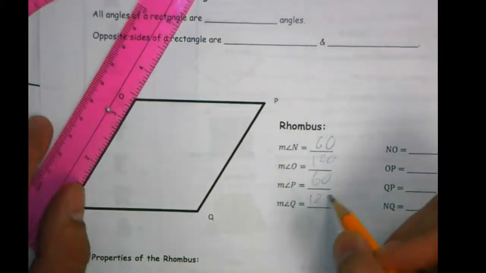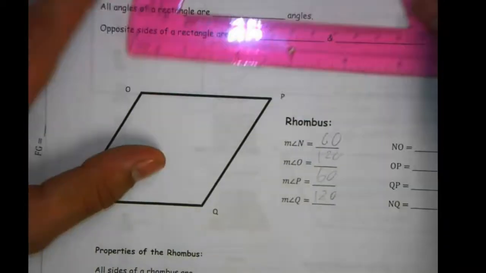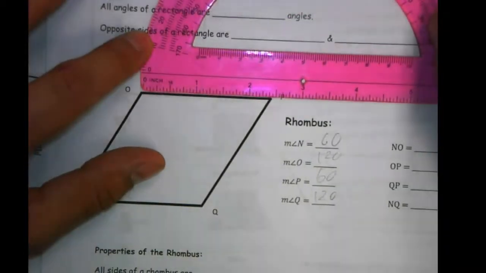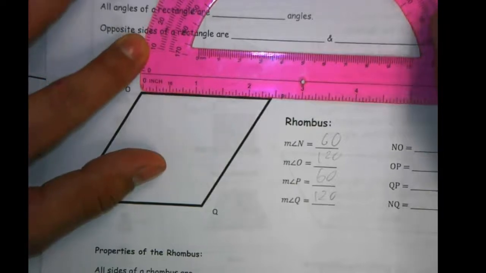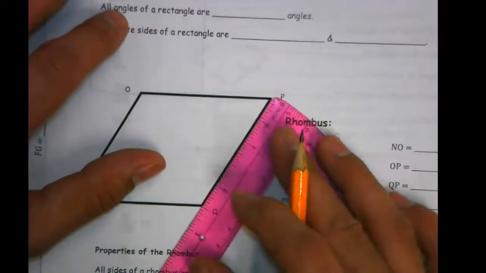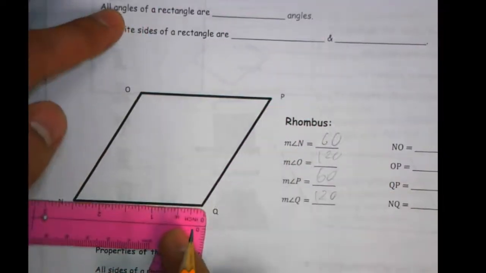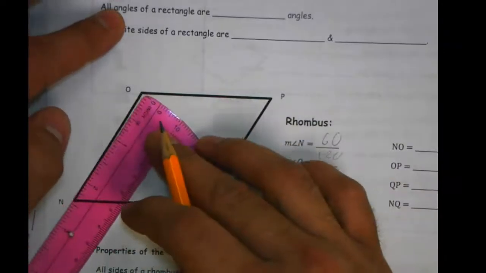All right, and then we want to measure these side lengths. Okay, so this is about 2.5, let's say 2.4. And then this one, oh, it's about 2.4. And it's about 2.4. And it's about 2.4. Oh my gosh.